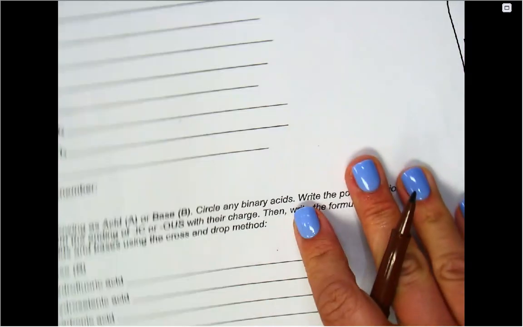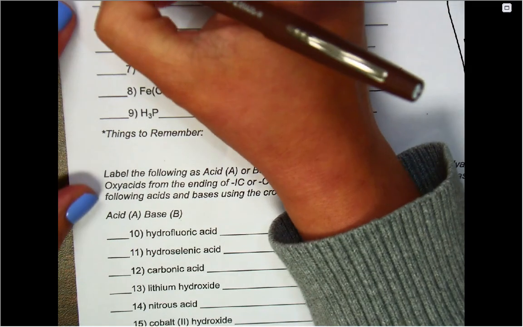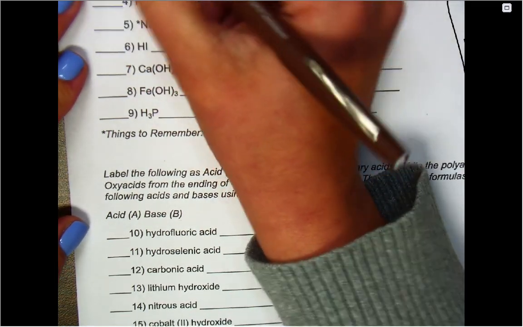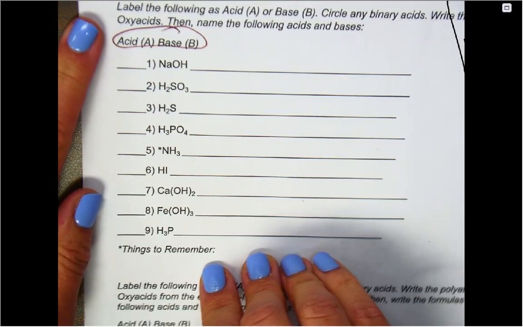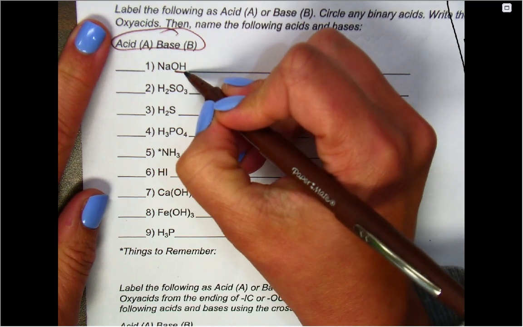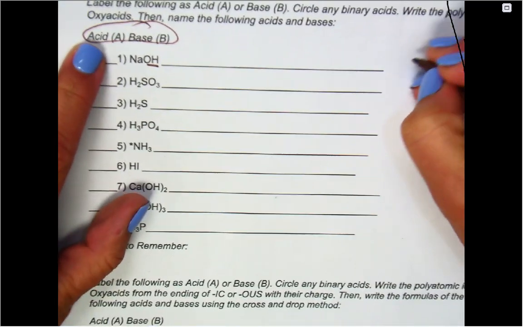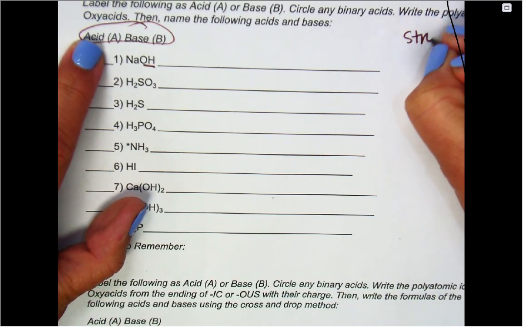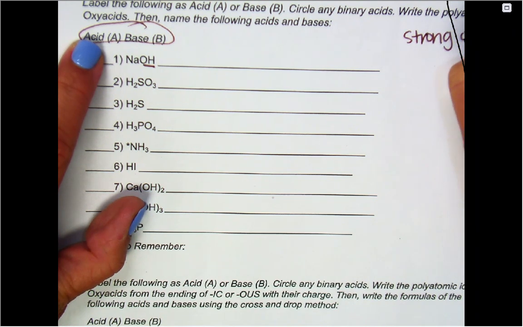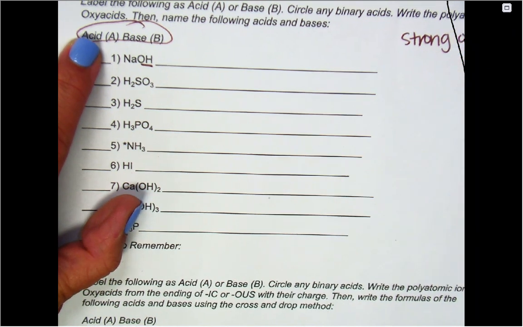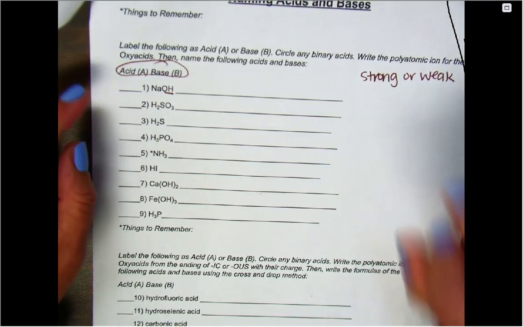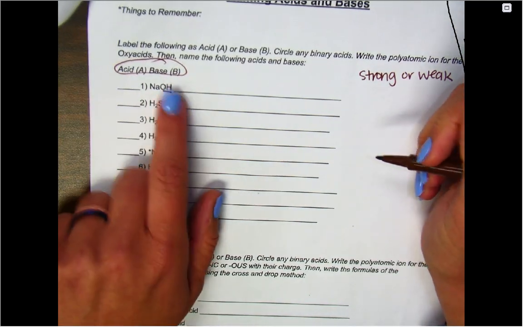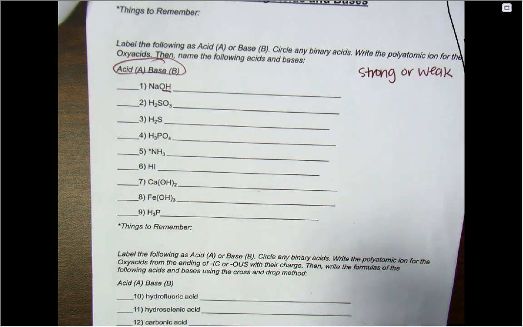The back of this page is for homework. I want you to label all of these as acid or base. I'm not asking for all the naming, but you need to recognize the acid and the base. So you're looking for hydroxide, and then I want you to answer whether it is strong or weak. You already did the naming on your practice today on Schoology. So acid or base, strong or weak. Make sure you get that done.